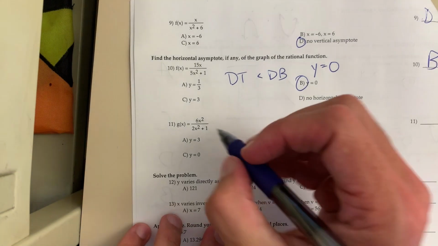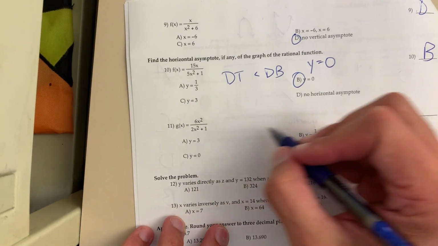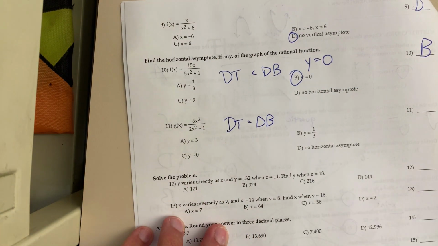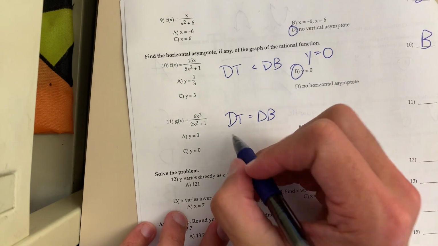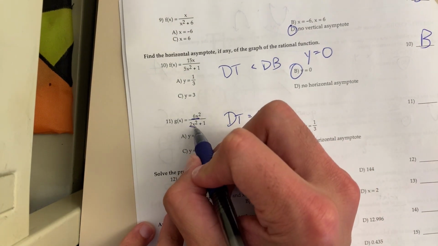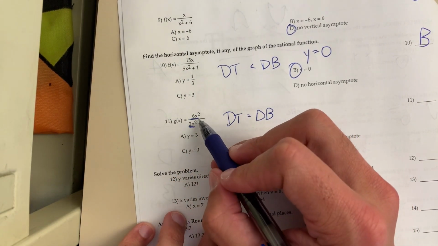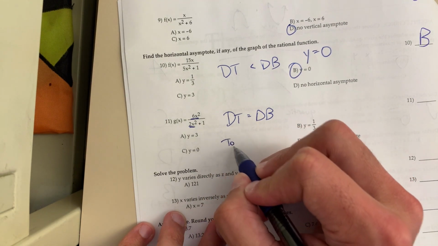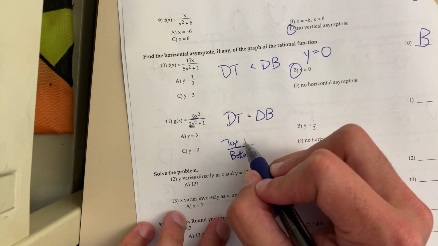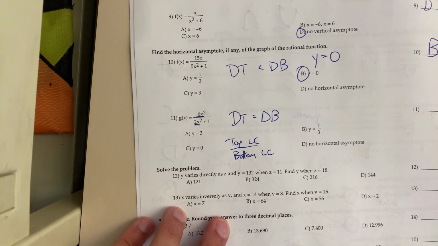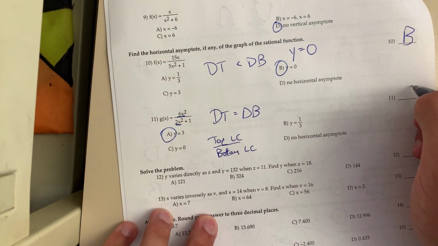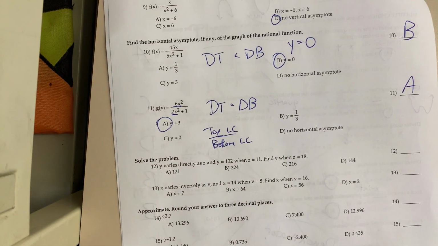And then for the second one, I look at my exponents, and again, they're equal. The degree of the top is equal to the degree of the bottom. So in this case, I have to do a little bit of math. I look at my leading coefficients: 6x squared, 2x squared. So that would be the top over the bottom leading coefficients. You could say LC for leading coefficient. So 6 over 2 would be 3. y equals 3. So that would be A in that case. That would be the location of that horizontal asymptote.